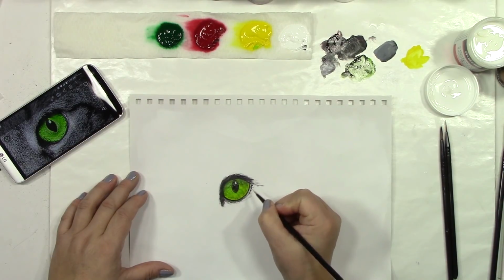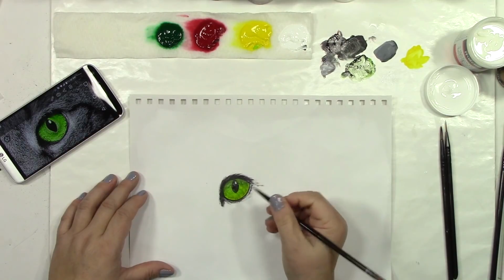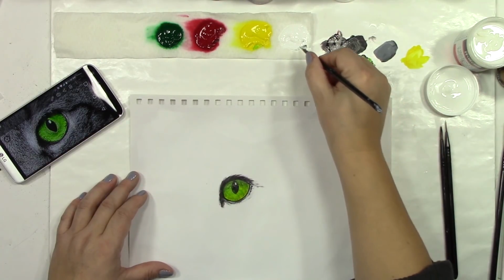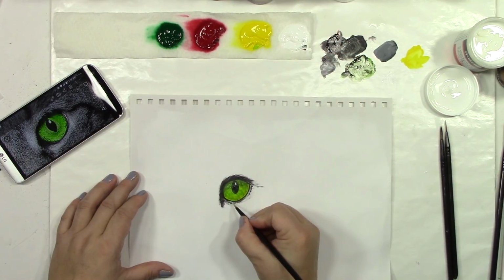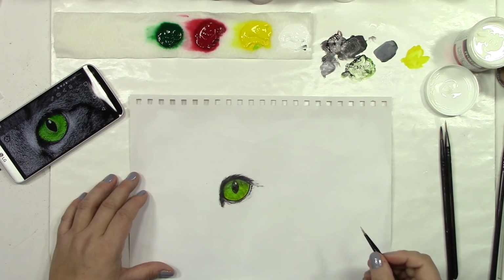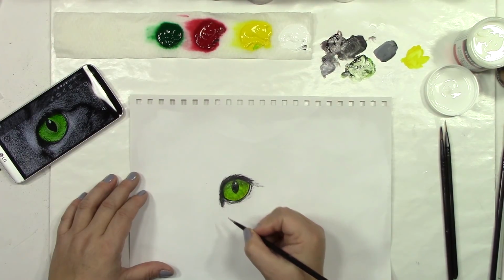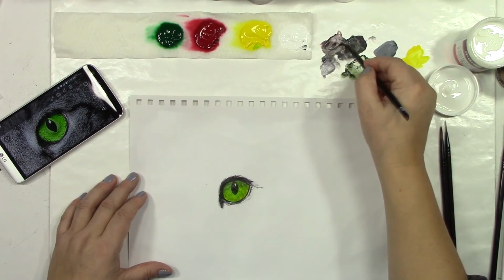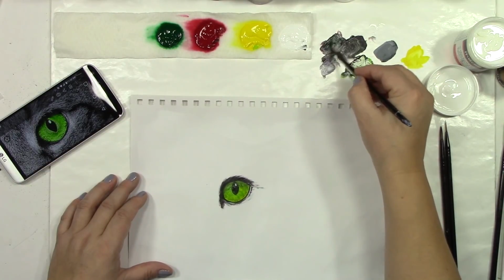This is where the eye is wet here. It's also a little bit wet here. Okay. Typically in the corner too, you have something there. I'm going to put another layer of chromatic black on in the eye.